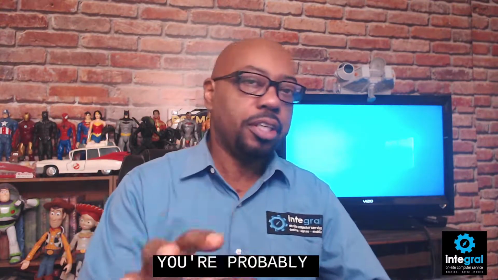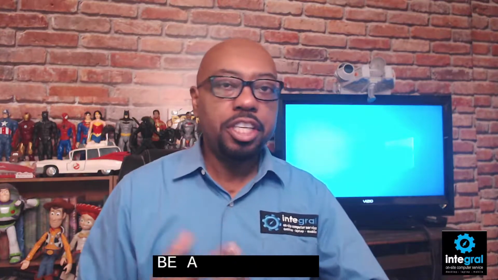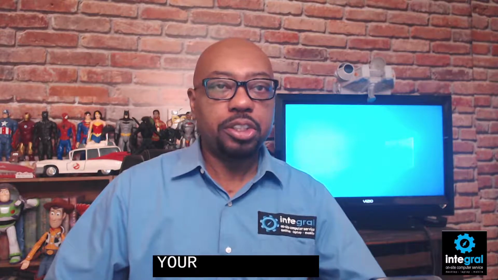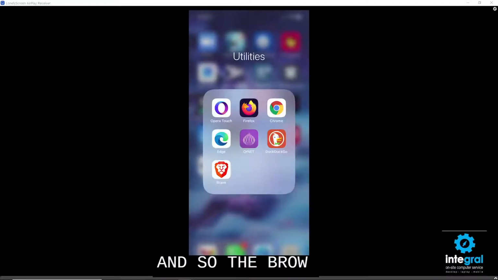Now you're probably thinking, Burton, there's got to be an easier way to make sure that this information stays cleared out. Well, there is. You could also switch to a different browser, and that way the browser keeps your information safe and you don't have to worry about clearing out browser data on a regular basis. And so the browsers that you can download for your smart device are the Onion browser, which obviously is Tor, the Tor browser.